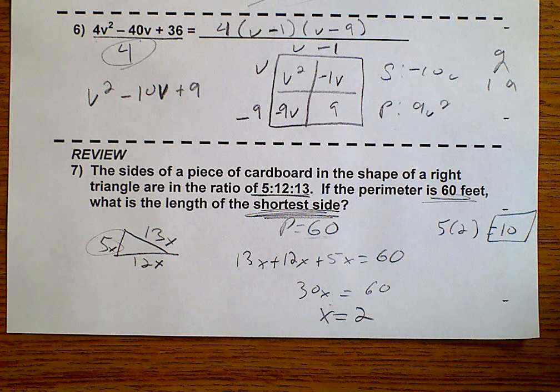So just throw in that review question. Make sure that you still knew some basic stuff about ratios. You will need to know it. It will keep on popping up. You'll probably see it on a test somewhere later.